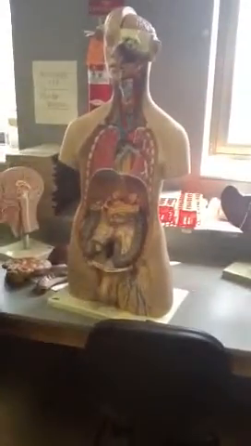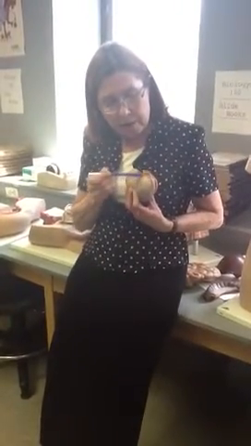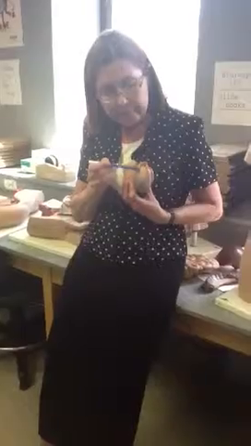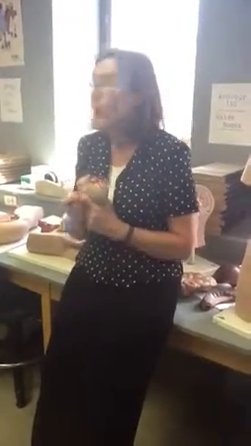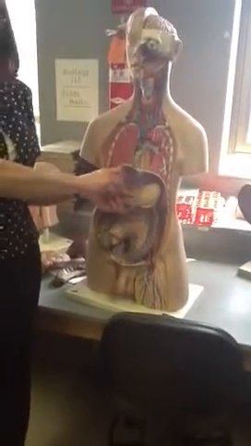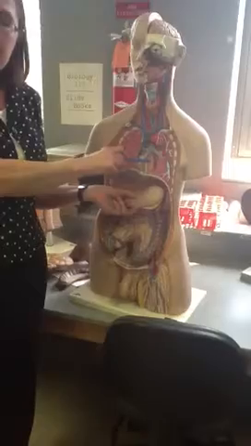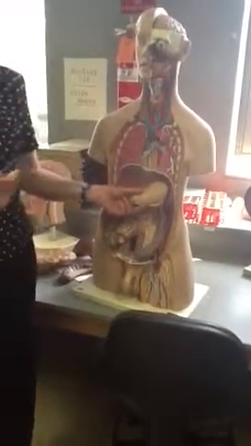So, the label here would be what? Or maybe label here and arrows pointing to this area. What part of the stomach would this be? Cardia. Cardia is cardia because, look, if you put the heart in here, then this is the closest part to the heart, to the cardiac muscle. So they named that part cardia. So this is the cardia.